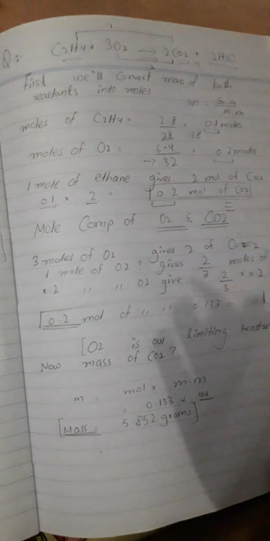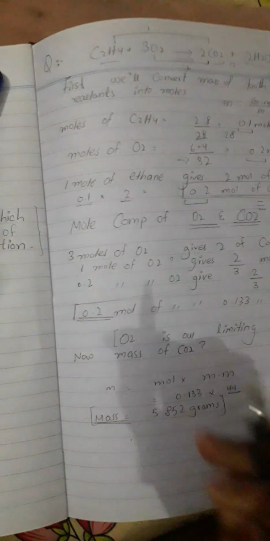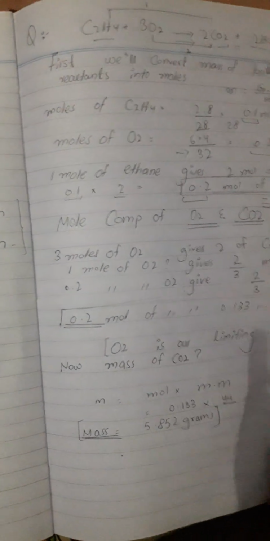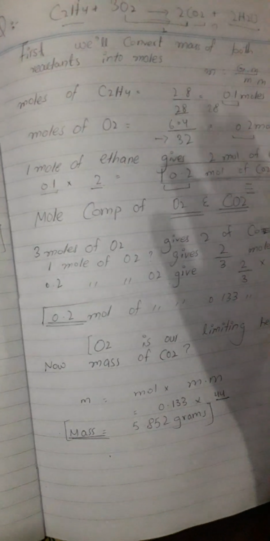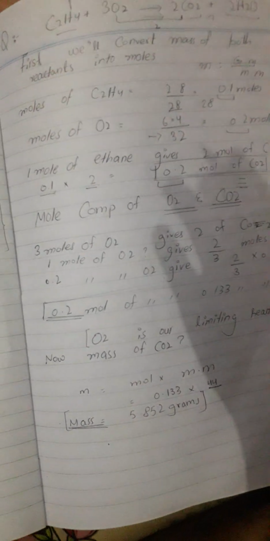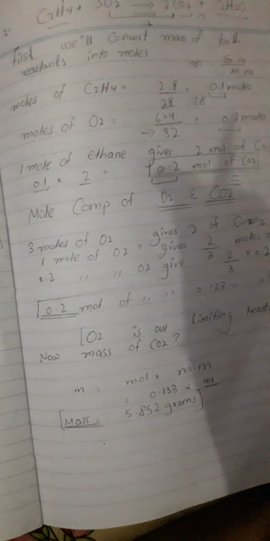That was how the numerical example works, and that is what we prescribed as the limiting reactant. So we found our moles right here. We converted masses into moles. Again, we applied the formula of mass at the end for finding the mass of the given CO2, and of course the limiting reactant.